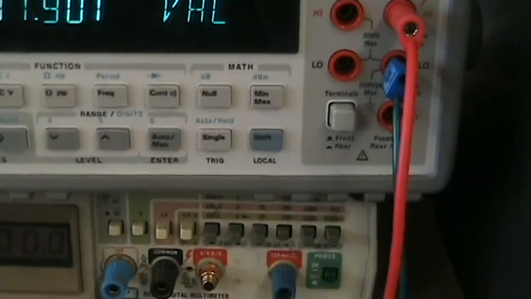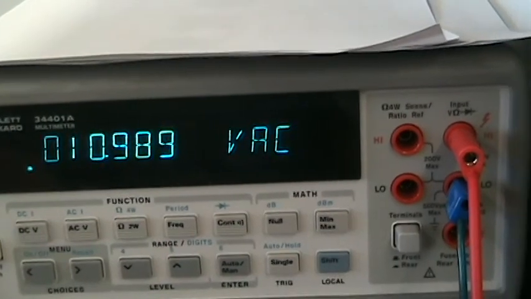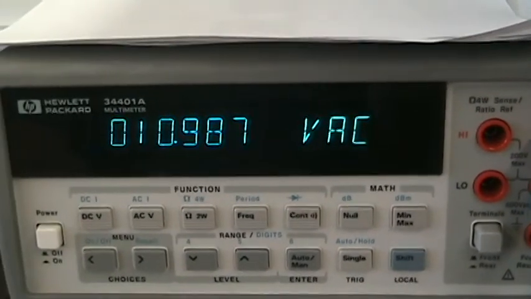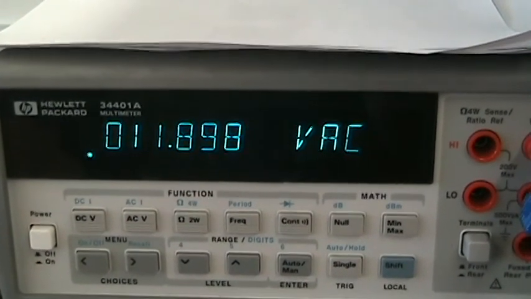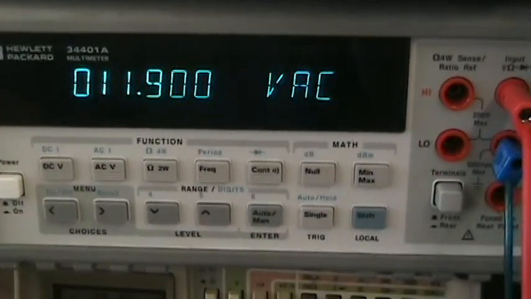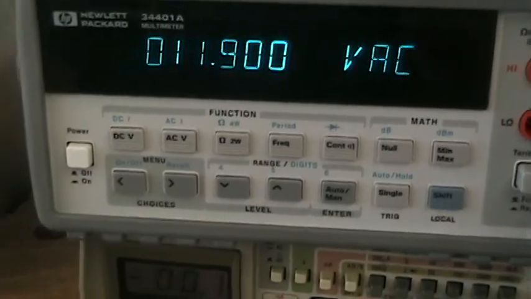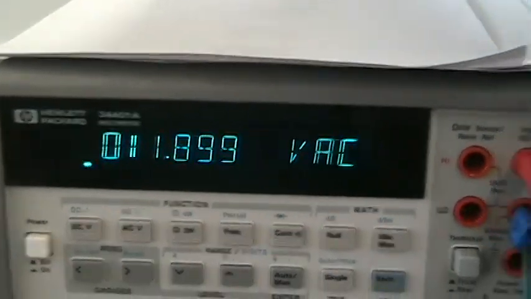Now we're going to put on the load. And again, this will be a 10 ohm load. And we see that the voltage drops to 10.98 volts. So loaded, 10.98 volts. Unloaded, 11.9. So only a 1 volt drop in this case. So much better than the previous case we had with just one winding.